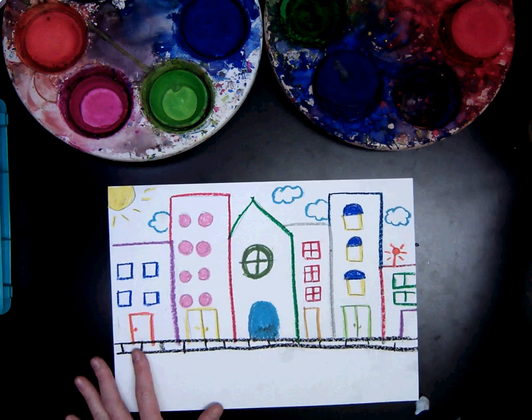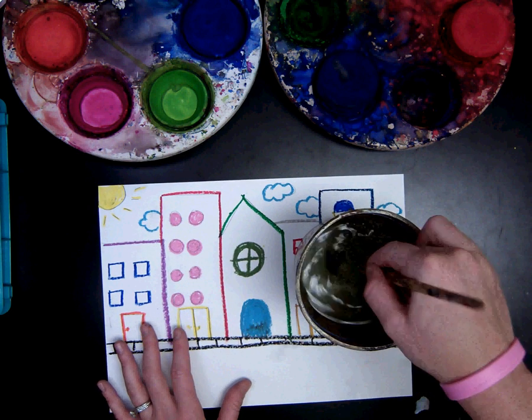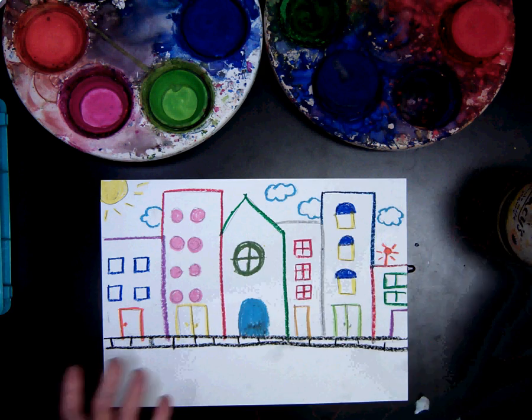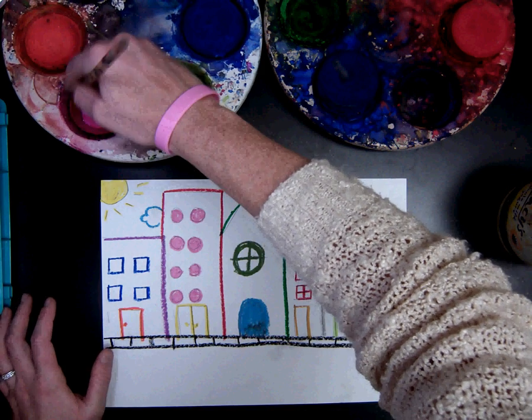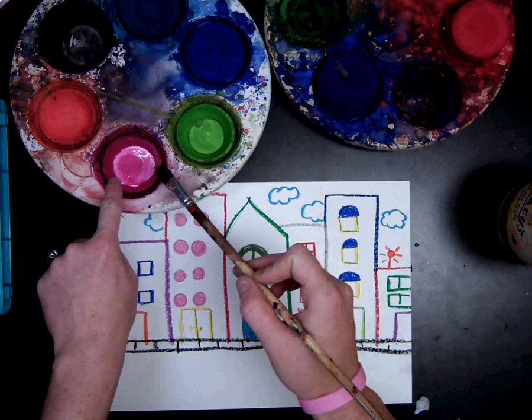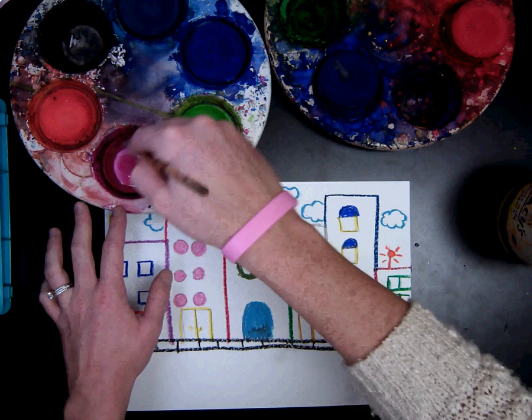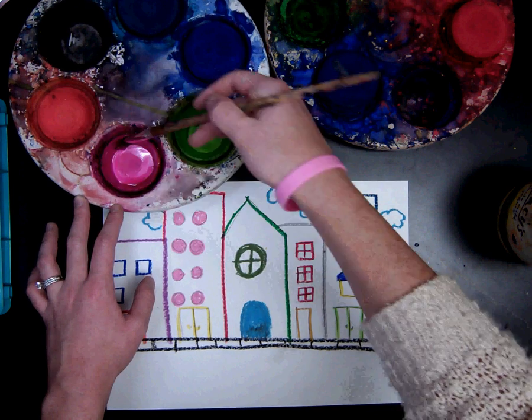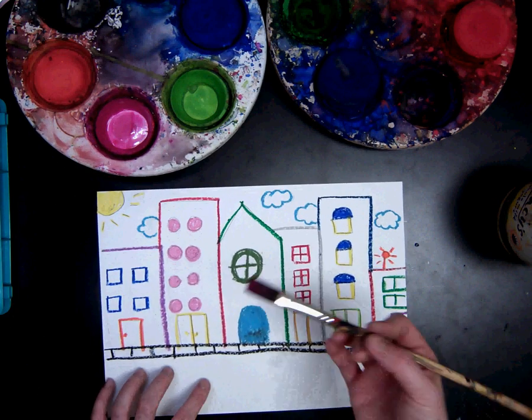So to begin today, I want to dip my paintbrush in the water, and I think I'll start with pink. Now you'll notice that this tempera cake, there's not any paint at the bottom anymore, but there's plenty on the sides, so I'm going to get the paint from the sides. Then I'm going to go ahead and start painting.